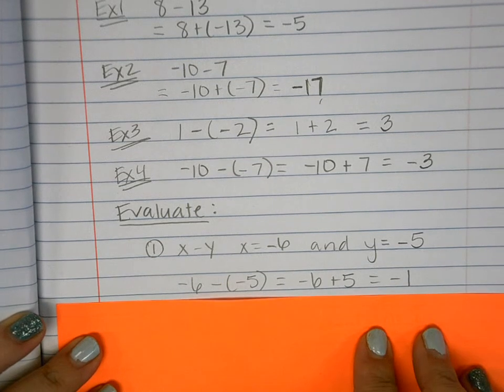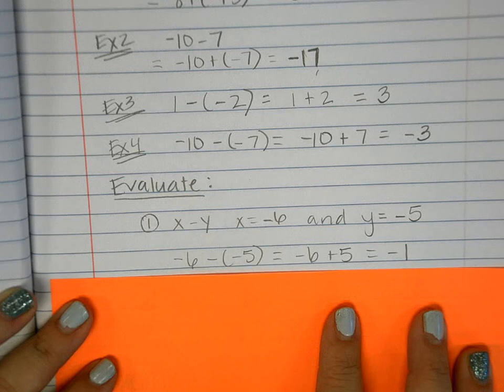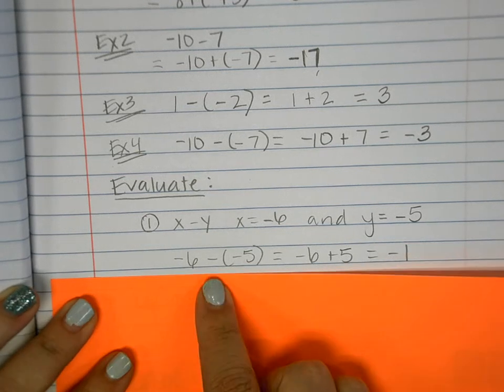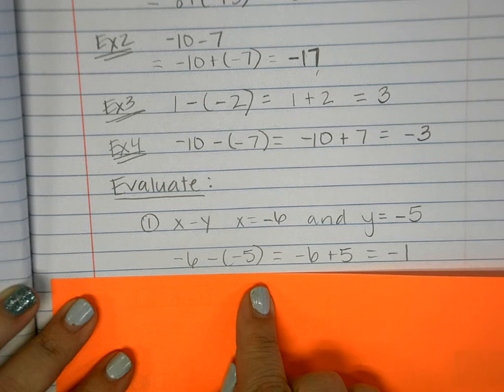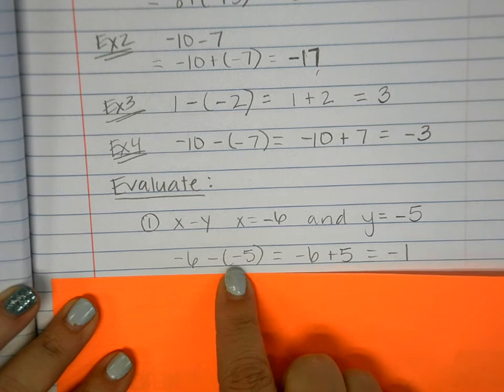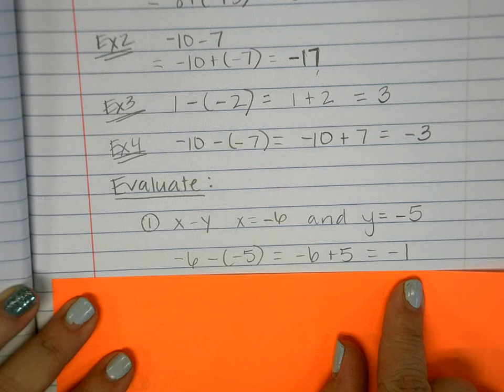Use parentheses. That will keep you from making errors and forgetting a negative. So negative 6 minus a negative 5, and then you get negative 6 plus 5, because double negative. And that will be negative 1. Okay with that one? Yep.